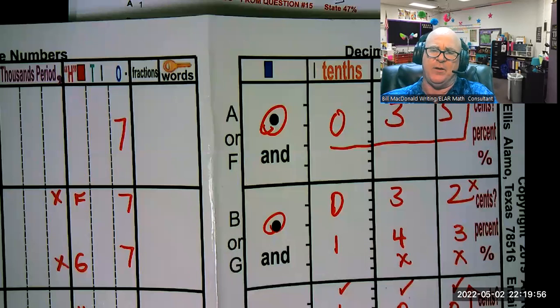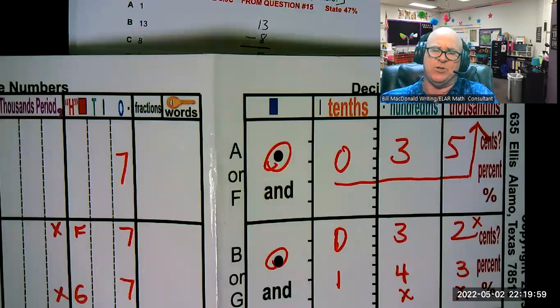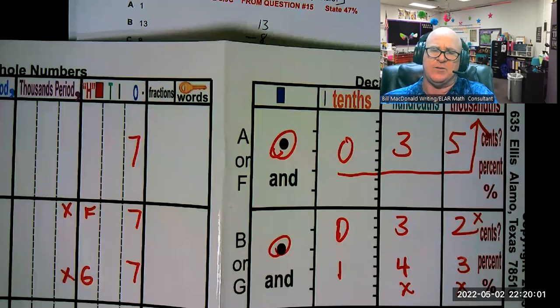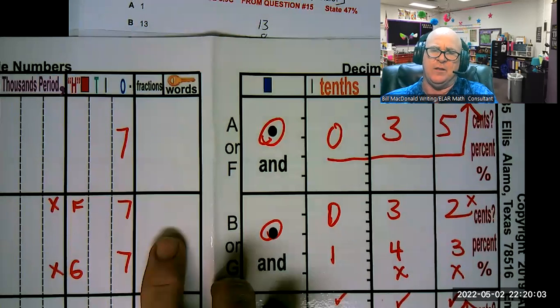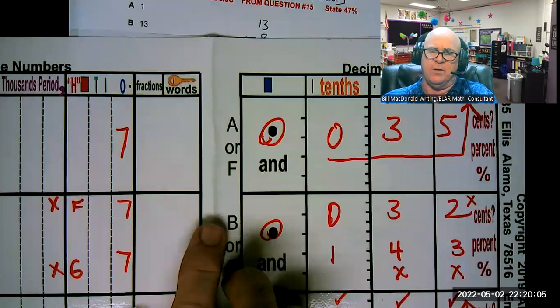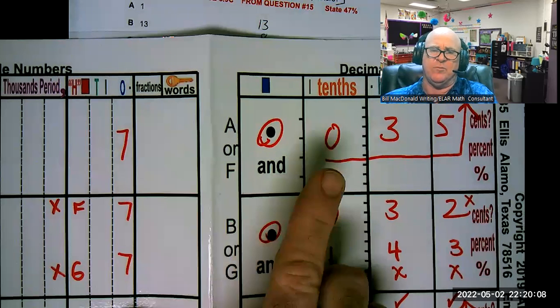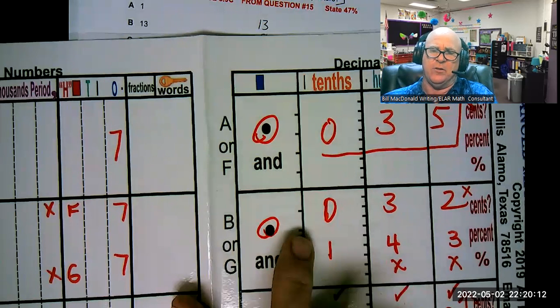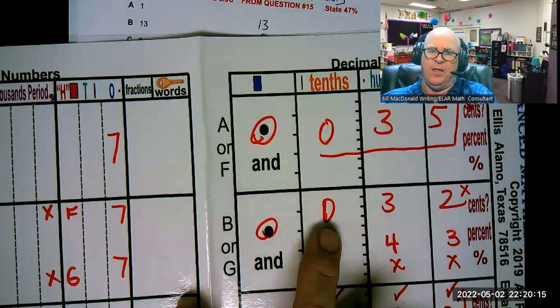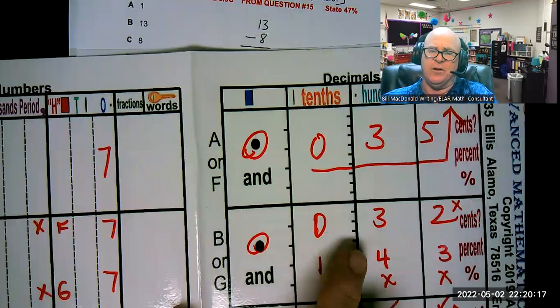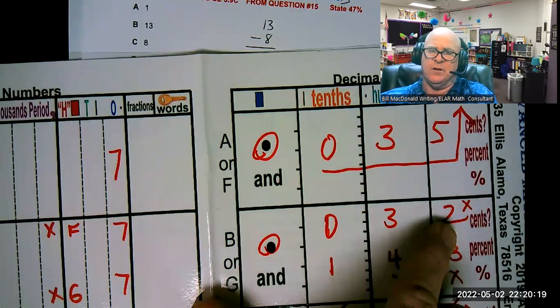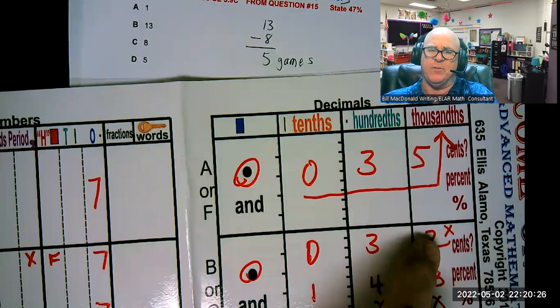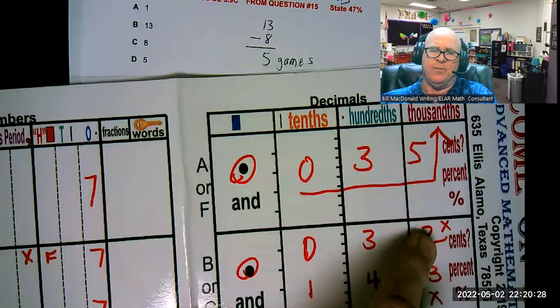So what has to happen is, in order for each letter to be true, it has to be larger than the number above it, but less than the number below it. If we look at letter F, 7 and 32 thousandths, it's already not true because the 2 in the thousandths place is smaller, so it makes the number go down. So I would eliminate F.